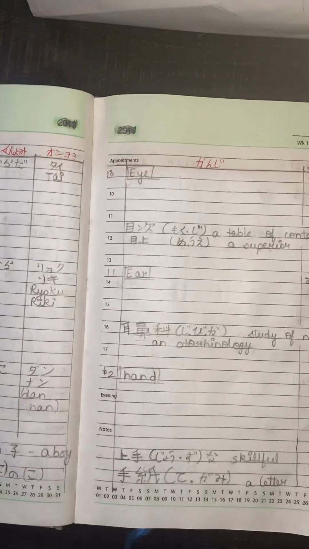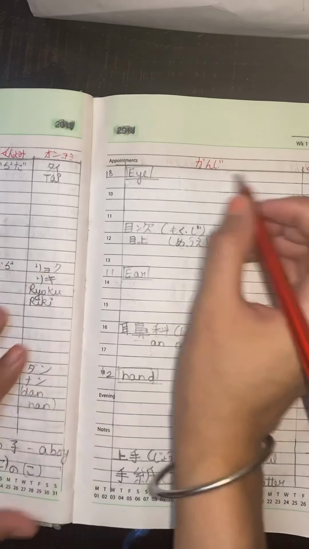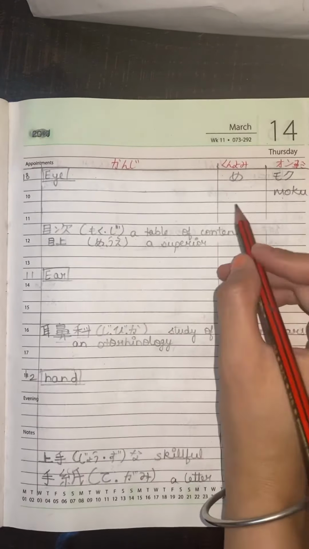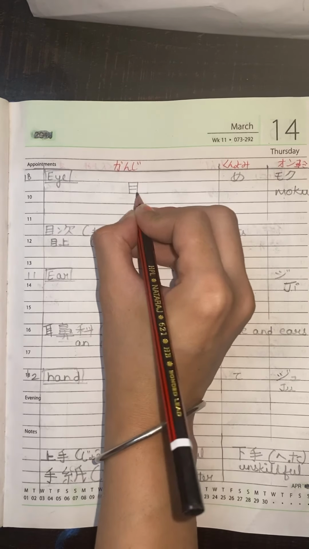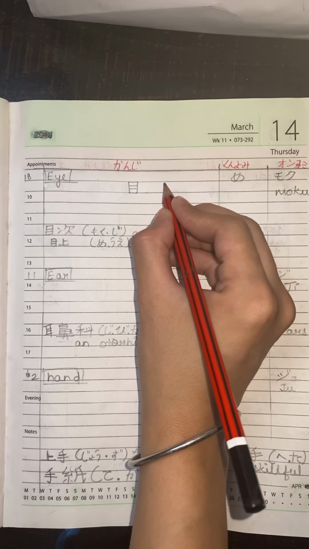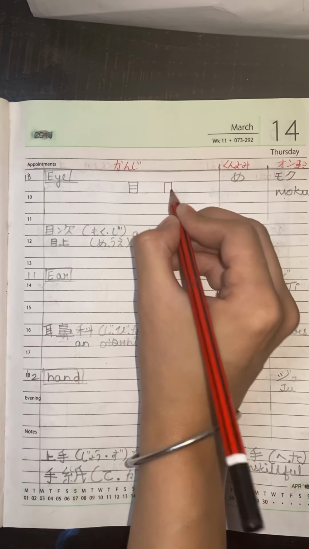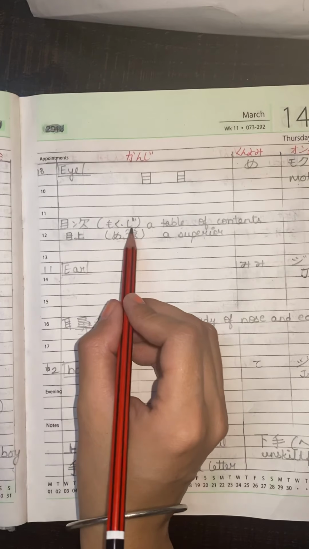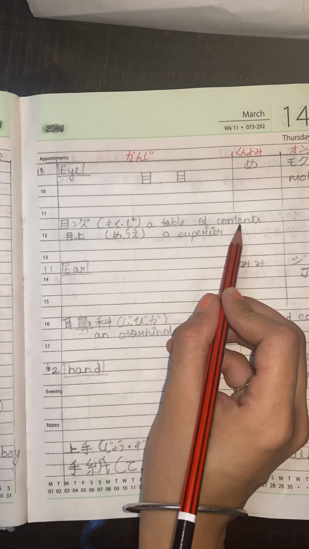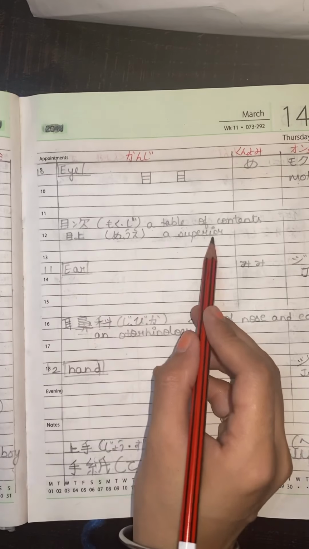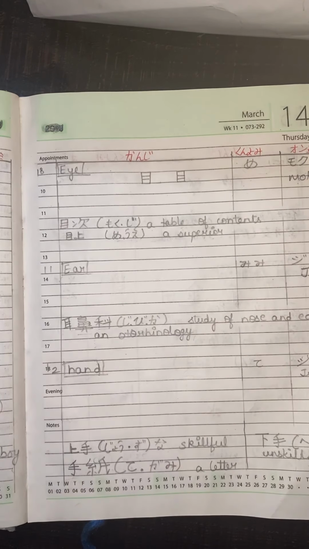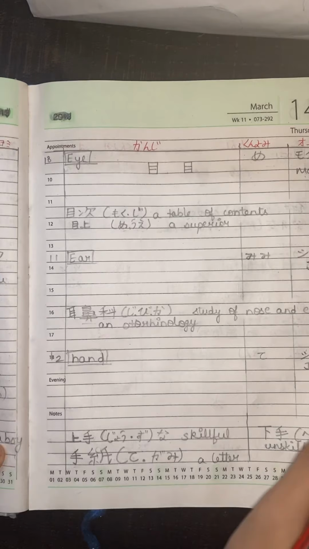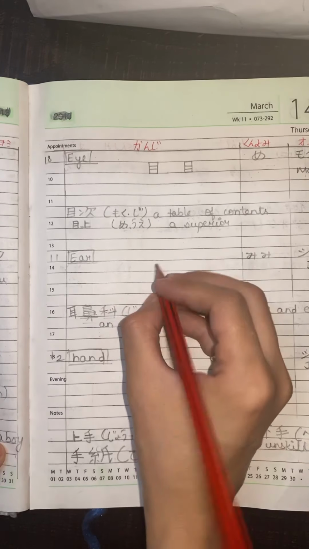Okay. So the next kanji is "I". I means "me", or the onyomi is moku. Ichi, ni, san, yon, go. Once again I'm writing ichi, ni, san, yon, go. So the words will be like mokuji, a table of contents, and mekue, a superior, one's superior you can say.